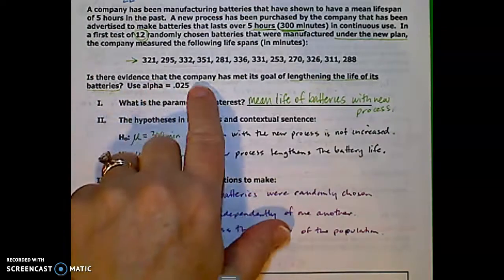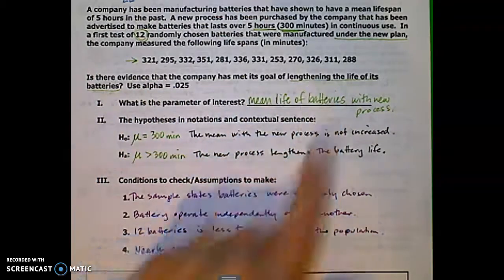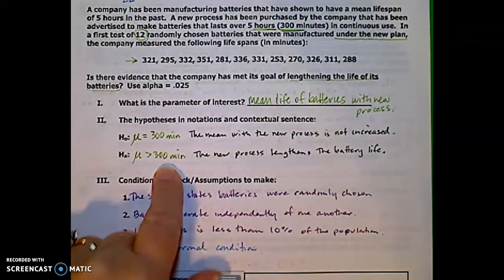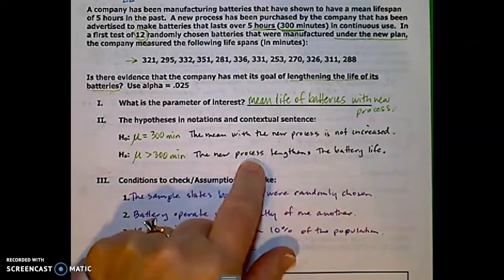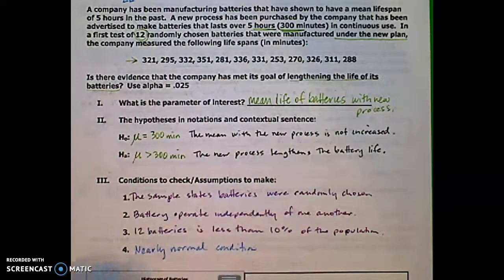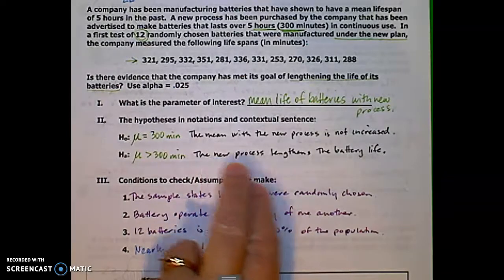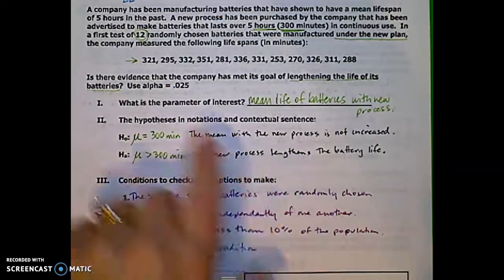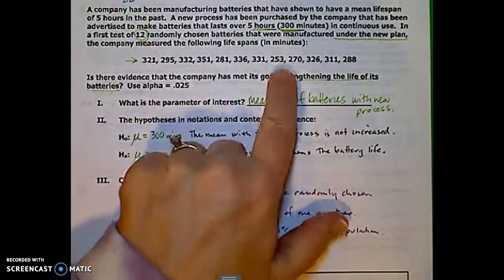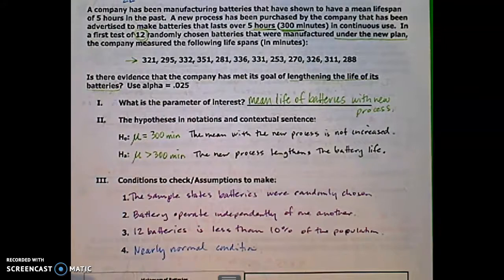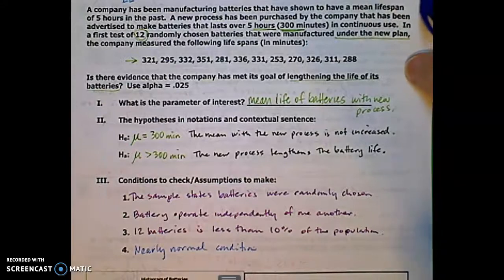We want to know if we have lengthened the life of the batteries, so our alternate hypothesis is that the mean is greater than 300 minutes, that the new process lengthens the battery life. So hopefully this sample of 12 will give us evidence that we have lengthened the battery life. Now if you look at the data, we do have a few values that are less than 300 minutes, so I guess that would make us suspicious that the new process isn't doing what it's supposed to do.